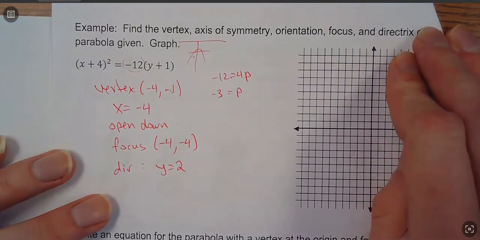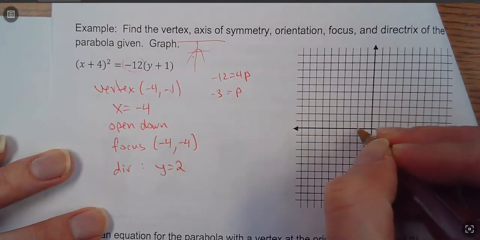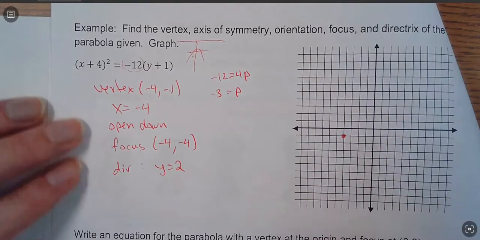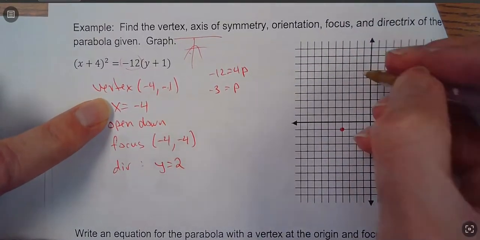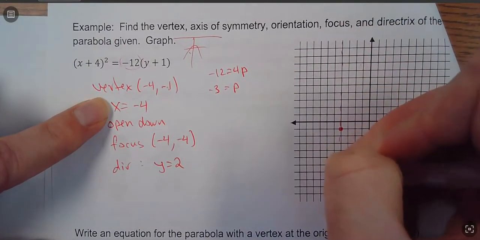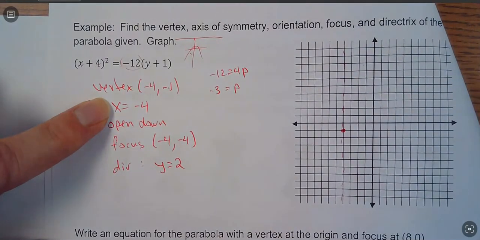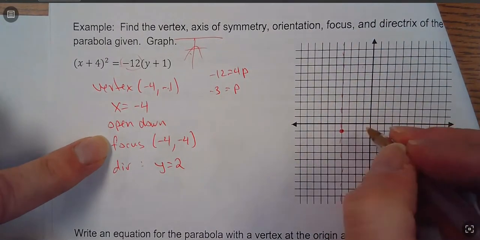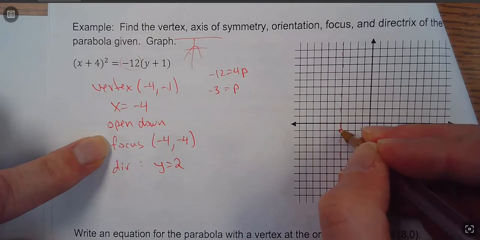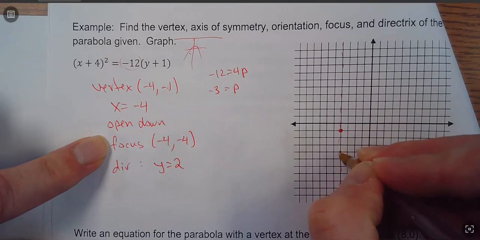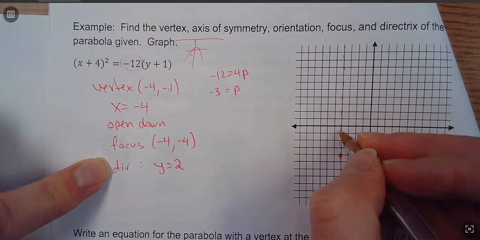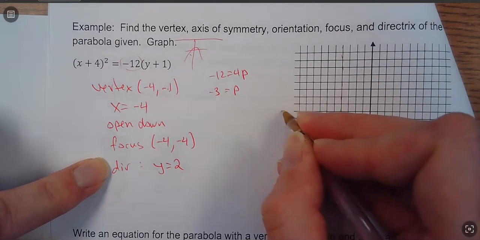Okay, so let's use that information and graph it. So -4, -1. X equals -4 is my axis of symmetry, so it's going to mirror itself about that. It is open down. The focus is at -4, -4, 1, 2, 3, 4. So there's my focus. The directrix is up, 1, 2, 3.